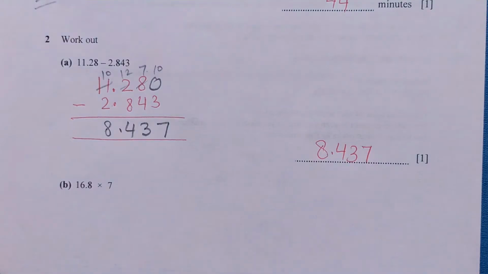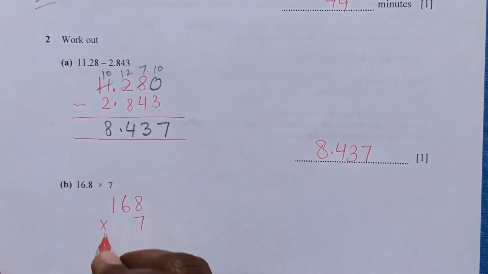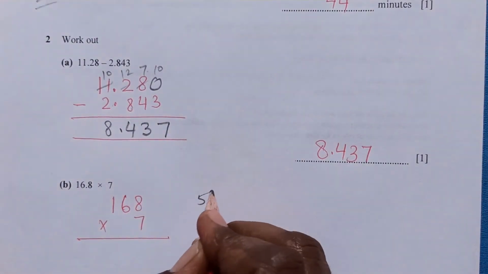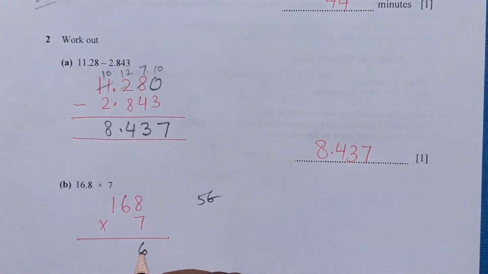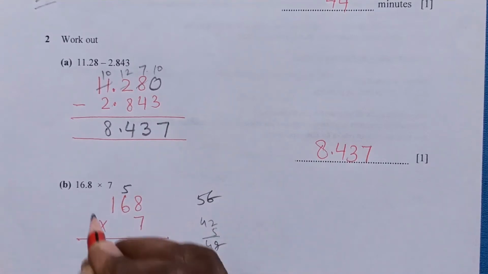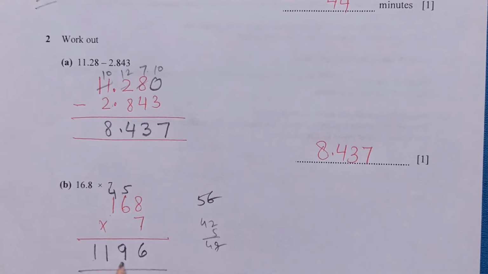Next, 16.8 times 7. First we can just multiply without the decimal. Times 7. 7 times 8 is 56 here. So 6 we write down here, and 5 goes up to add on. 7 times 6 is 42. 42 plus 5 is 49. So 9 will go here, and 4 is going up. 7 times 1 is 7, plus 4, it is 11. So you see we have 119.